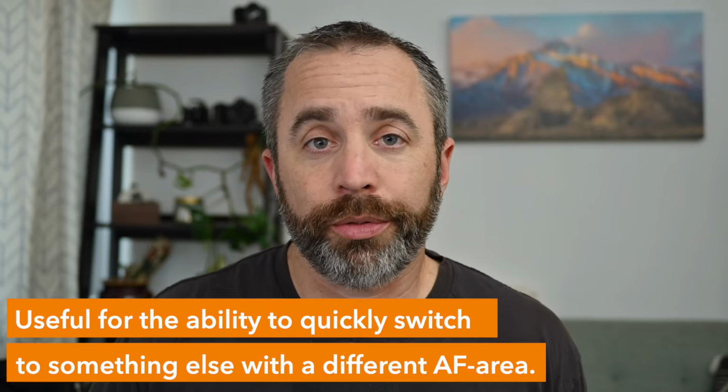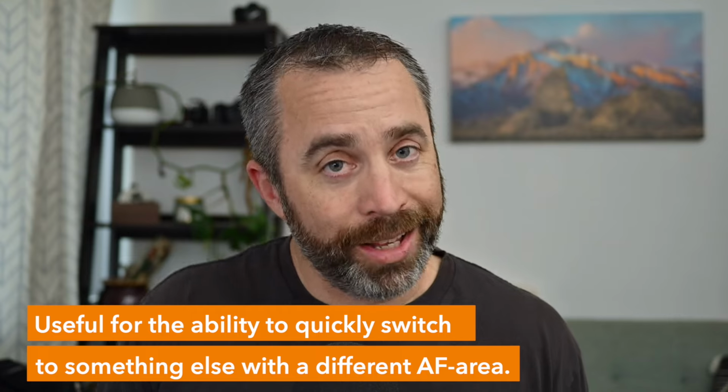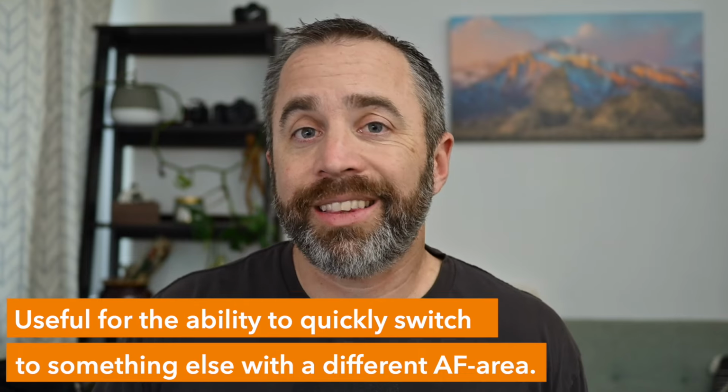So this can be useful if you are tracking something, commanding autofocus, and you instantly want to start focusing on a different point without having to go into any of the menus or rotating command dials or anything like that. You just push a button on the camera and it's going to go to a completely separate autofocus area mode in a different area of the screen.